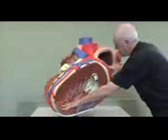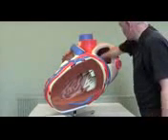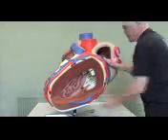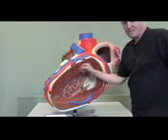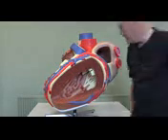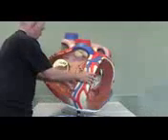So this mitral valve is the valve between the left atrium and the left ventricle. And notice how much thicker the wall of the left ventricle is compared to the wall of the right ventricle.